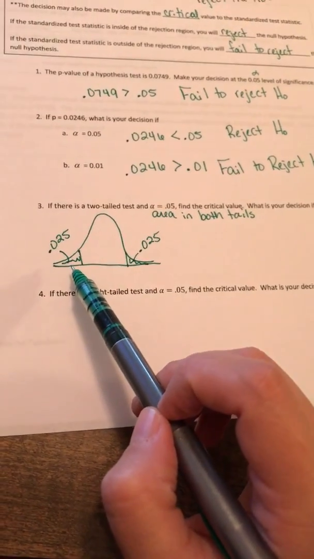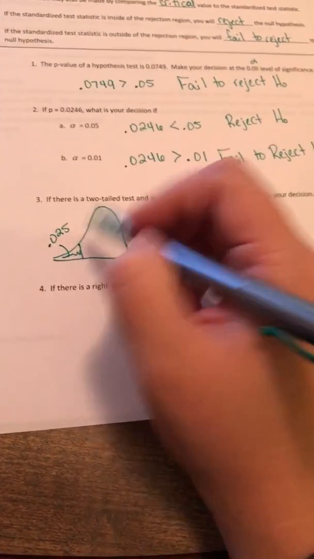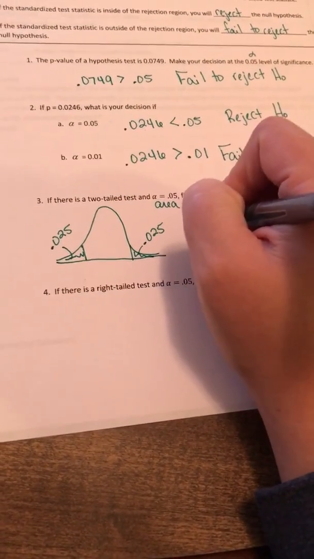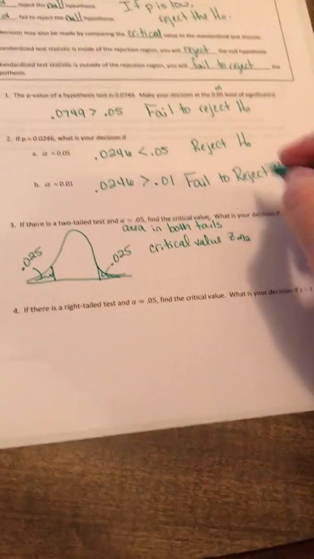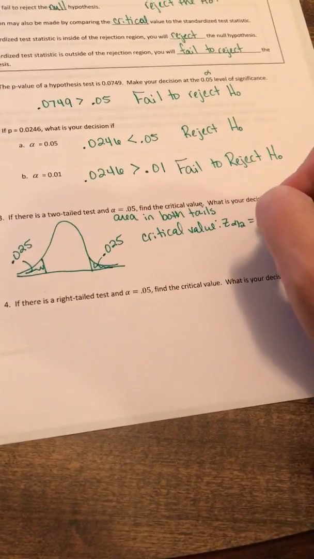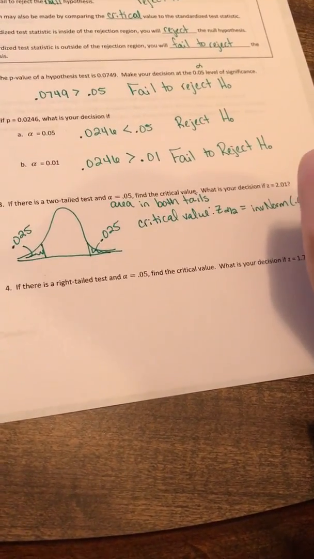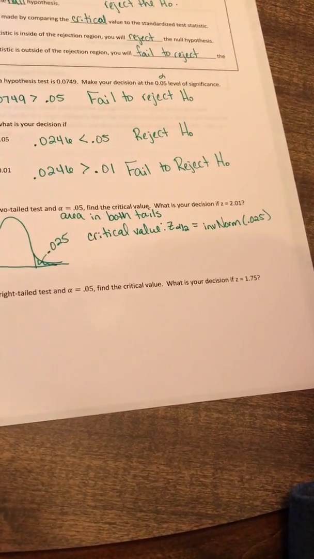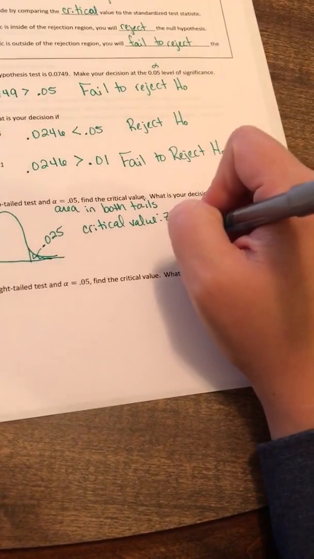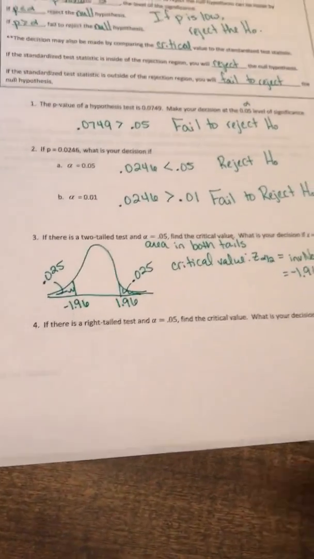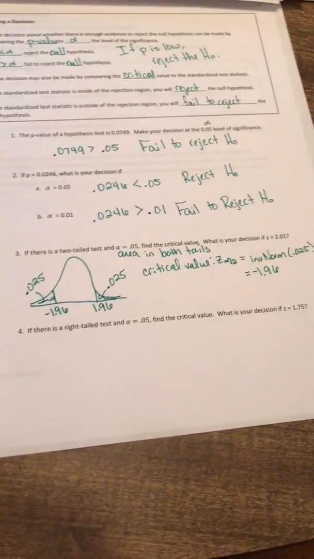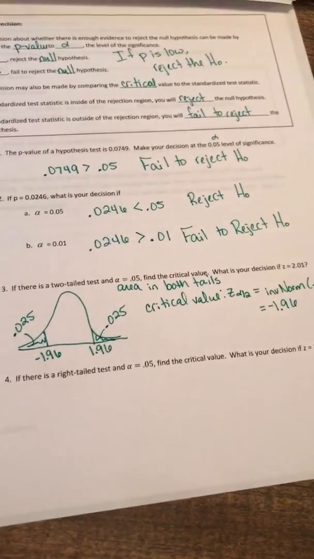So how do you find a critical value? Just like we've always done. And that's still in the same notation. If you want to write Z sub alpha divided by 2, that's fine. So we do the inverse norm of the one to the left, so 0.025. And you should get negative 1.96. So this critical value is negative 1.96, and then you also have the positive one, since we're talking about a two-tailed test. So that's normal. We've done that a few times, so that's the same thing.